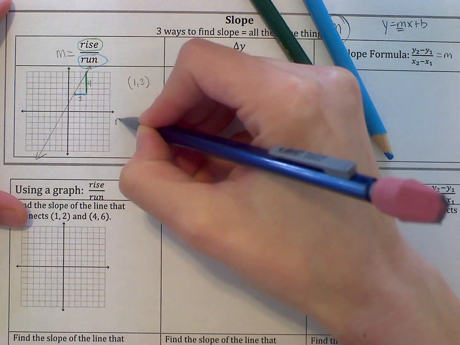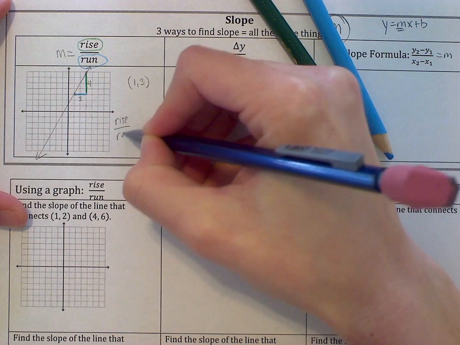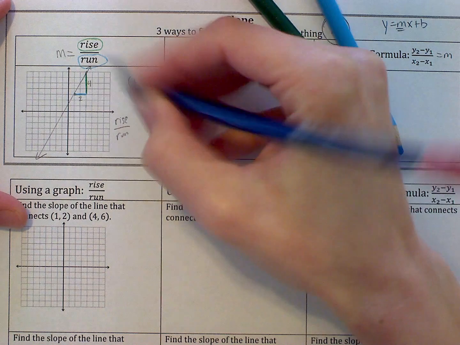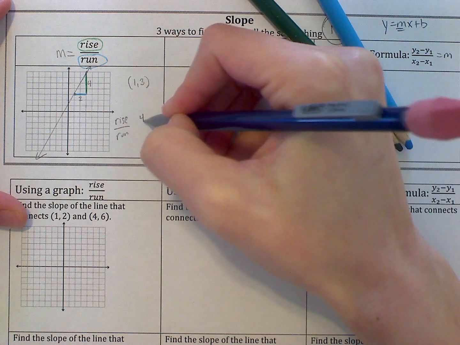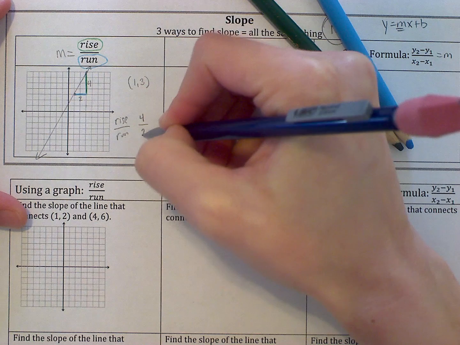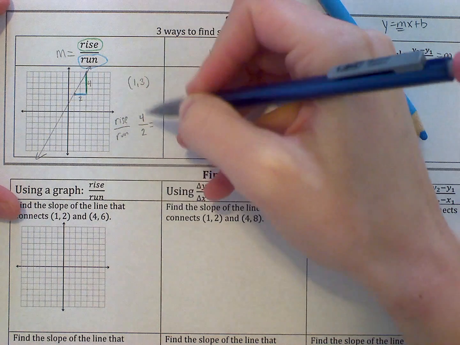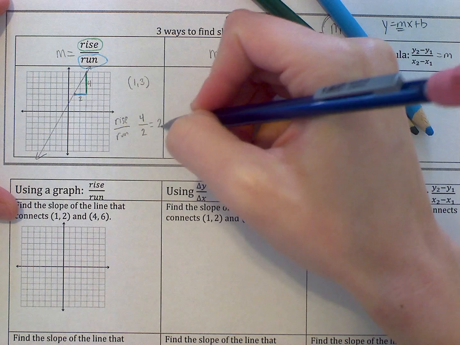And so if I were to want the slope, I would say, okay, well, the rise is 4 and the run is 2. And so I can simplify this. This is 4 divided by 2. The slope is 2.